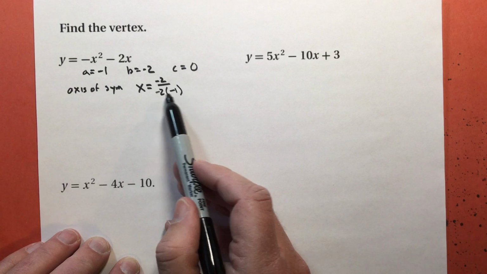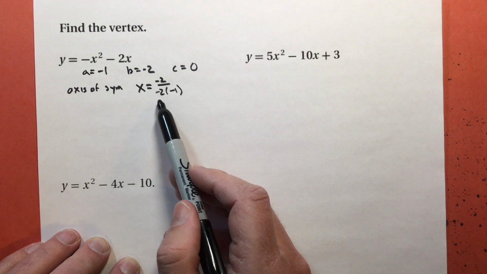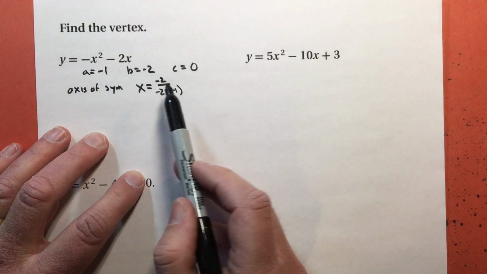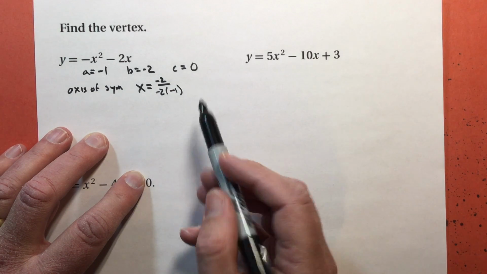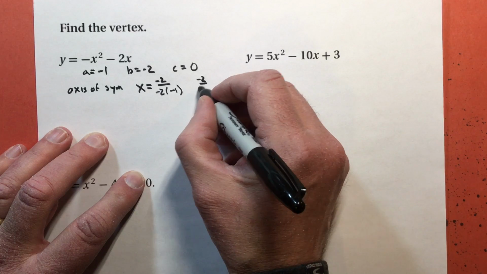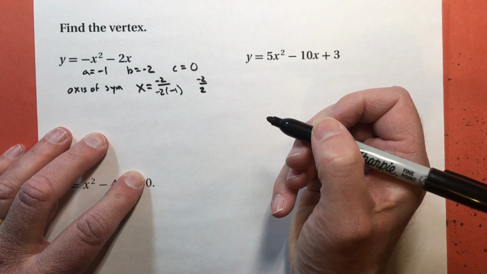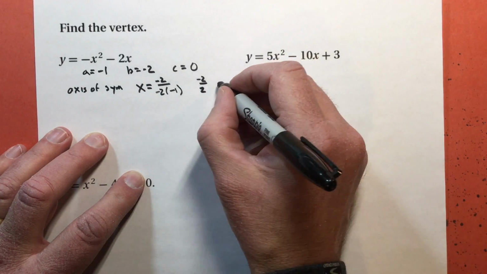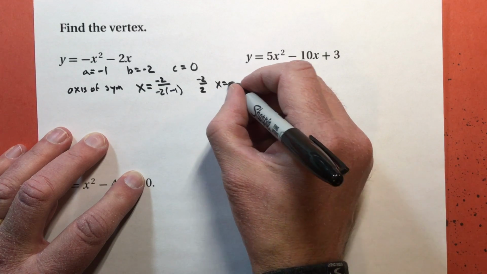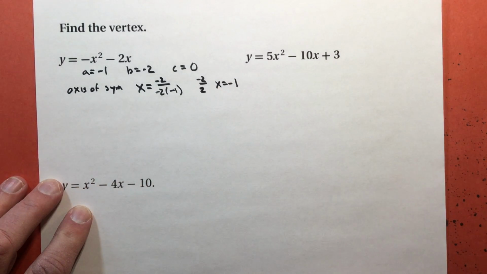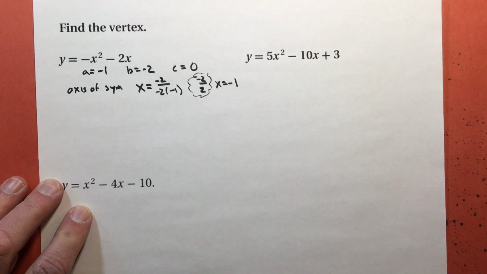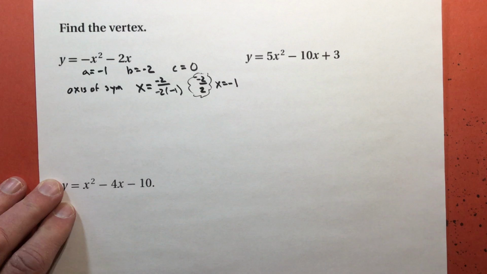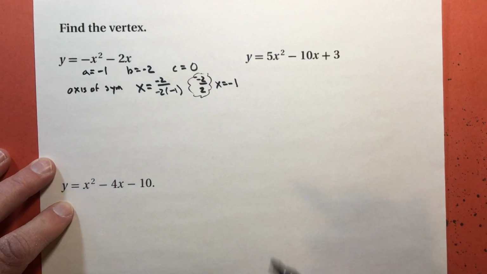Multiply 2 times negative 1 in the bottom, and then divide, or reduce if you need to. Negative 2 times negative 1 is positive 2. So this becomes negative 2 over positive 2, which then becomes negative 1. So x equals negative 1 is my axis of symmetry. Okay, and actually, this part right here, I just showed you that because that's what I'm doing in my head. All right? You can do all this in your head.